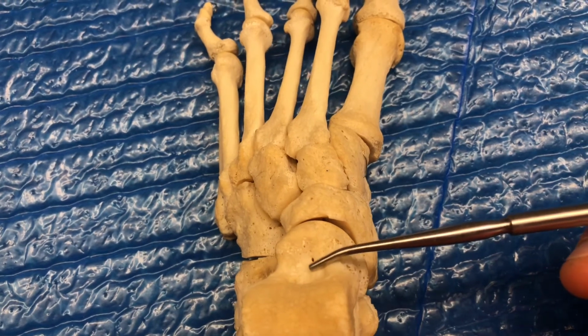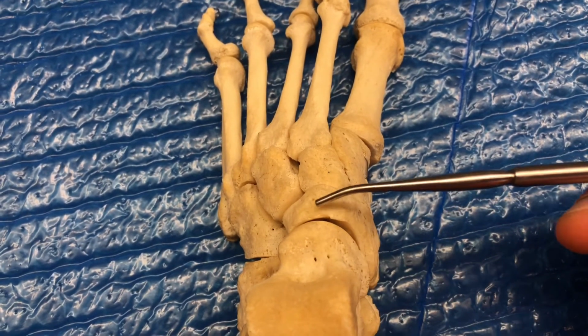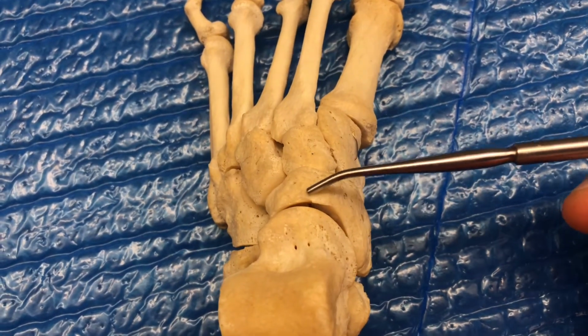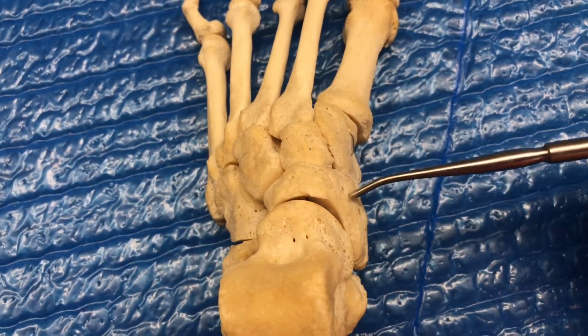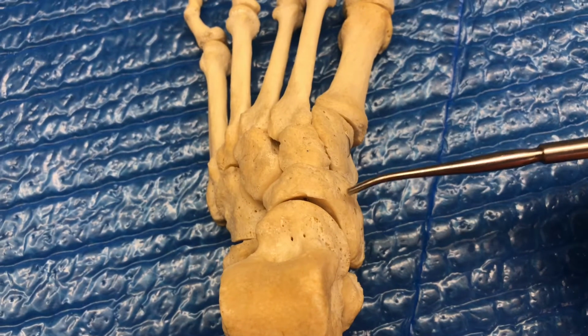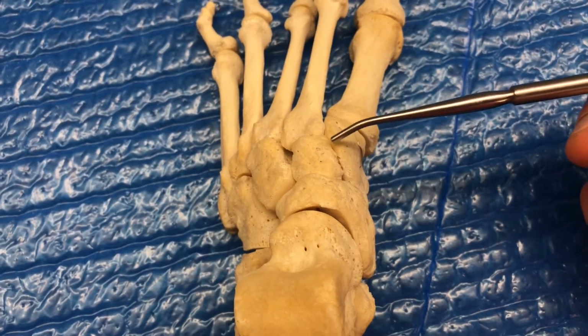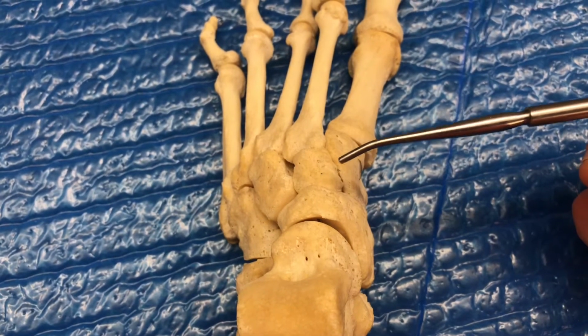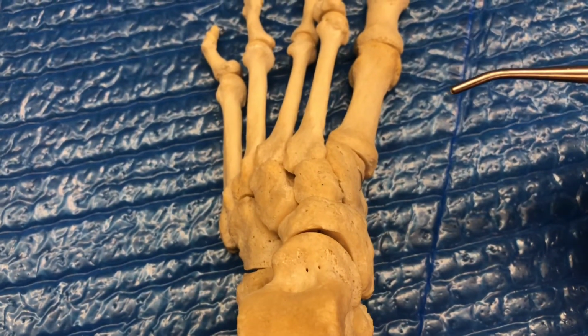If we see the talus, we move distally, and we see this bone here. This is very important because this is called the navicular bone. The navicular bone is going to navigate the 3 cuneiform bones that we see here. And we're going to name them based off of their placement within the foot.